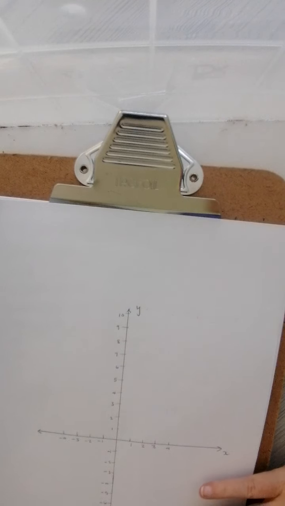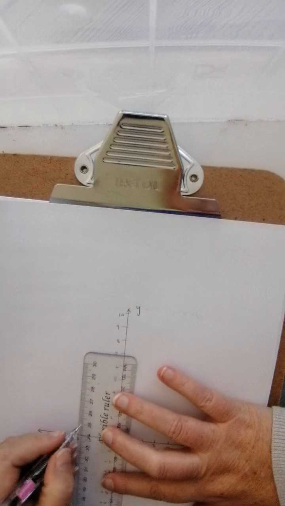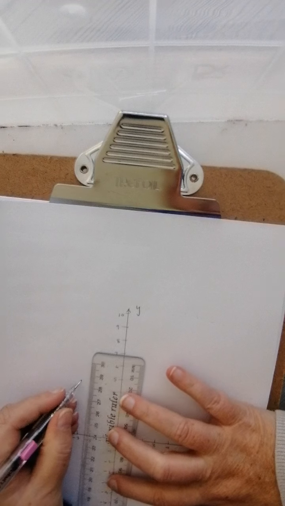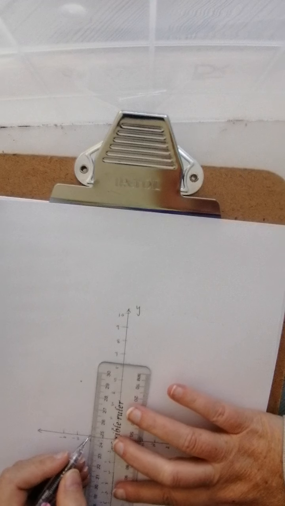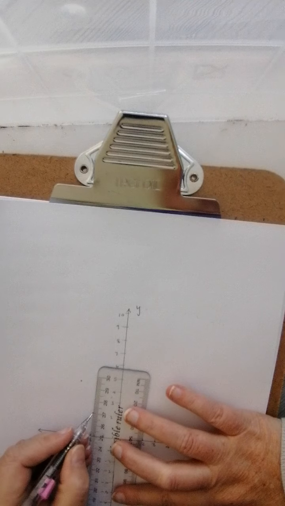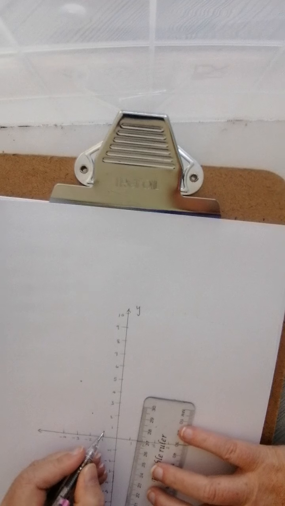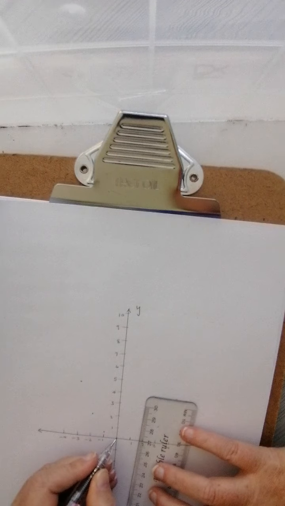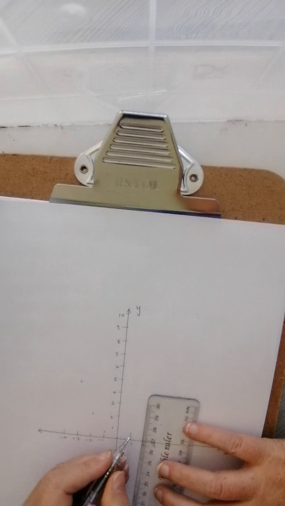Minus 3, 4 and a half. So I'm going to try and do it properly. So it's minus 3 and I've got 4 and a half. 1, 2, 3, 4 and a half. Minus 2, 2. Minus 2, 2. Minus 1, a half. So that's about there. 0, 0. Okay, 1 half.